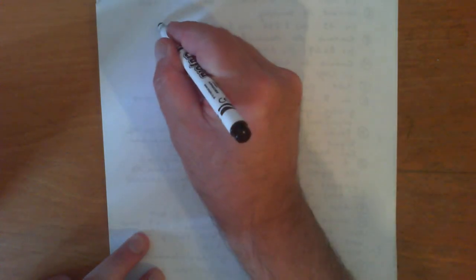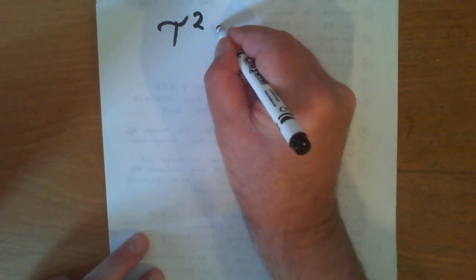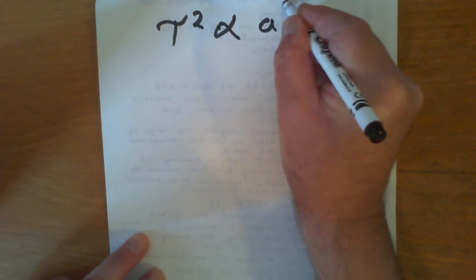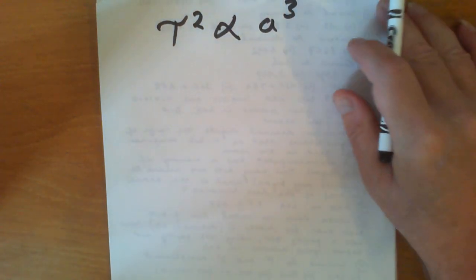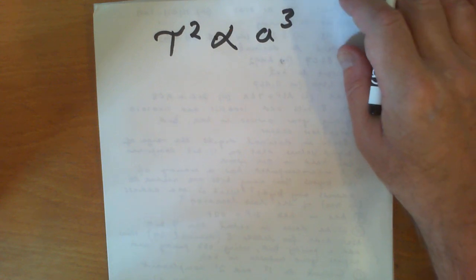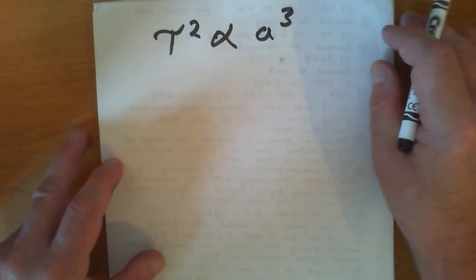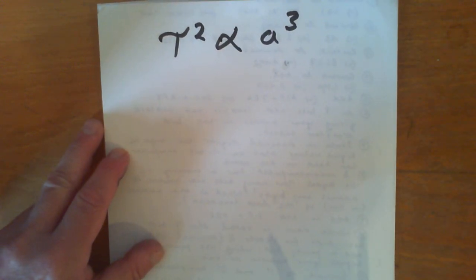Right, Kepler's third law is something that causes some GCSE students a bit of grief because it looks complicated, but I'll try and give a few hints here and simplify things a bit. Stated in mathematical form, Kepler's third law will be something like this: T squared is proportional to A cubed. T is the time for one orbit, so we're starting off typically with an object orbiting around the Sun.